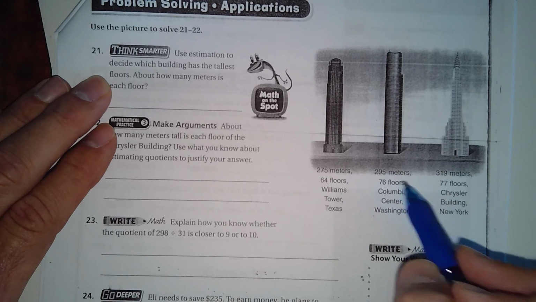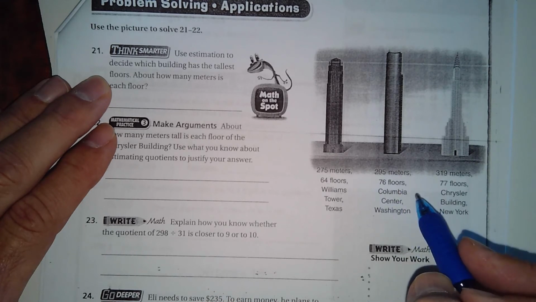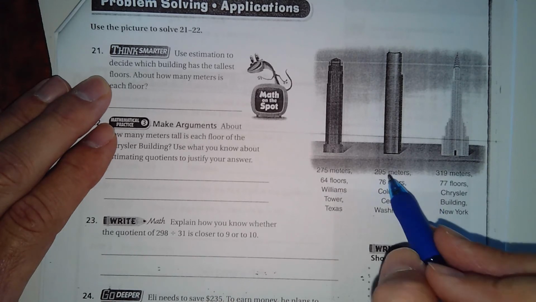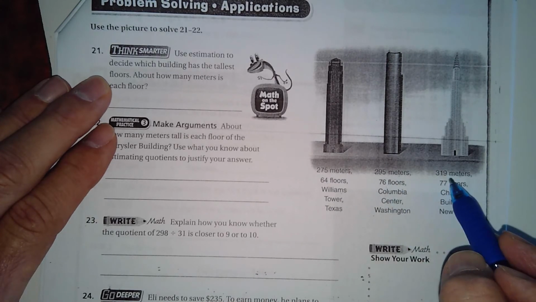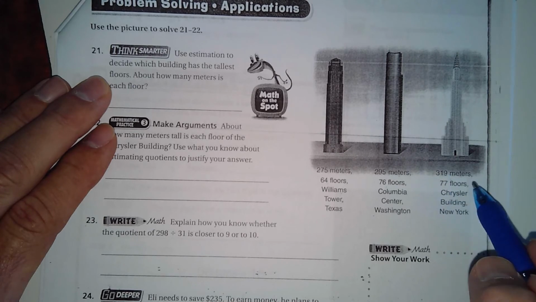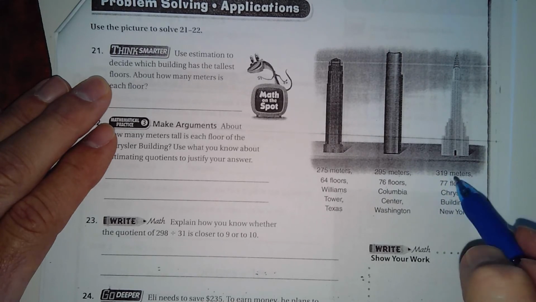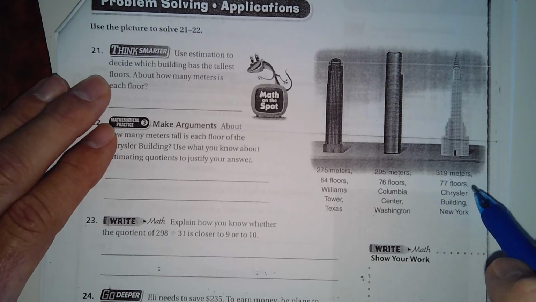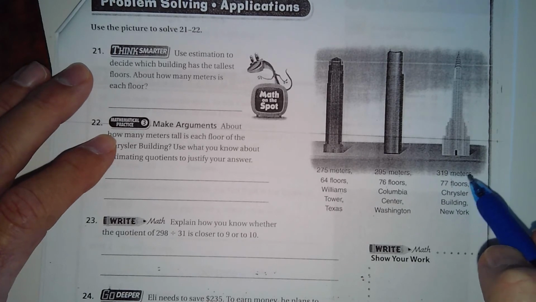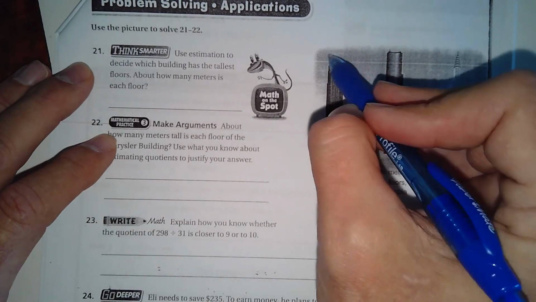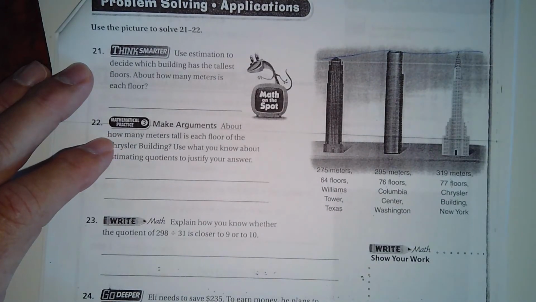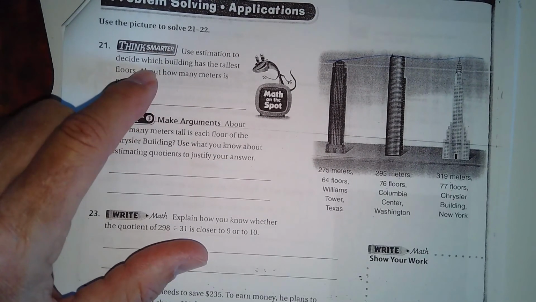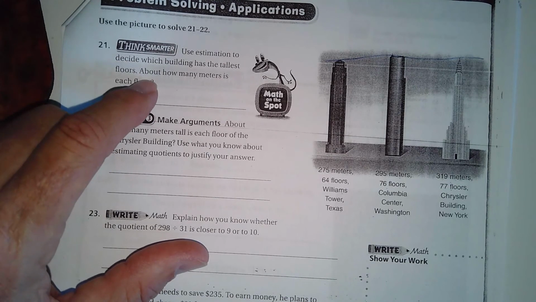The Columbia Center in Washington is 295 meters, 76 floors. And then finally, the Chrysler building in New York is 319 meters and 77 floors. It looks like they're all about the same height. But it says use estimation to decide which building has the tallest floors.